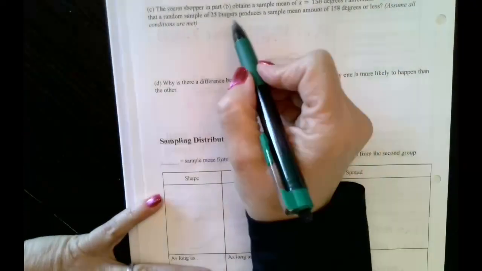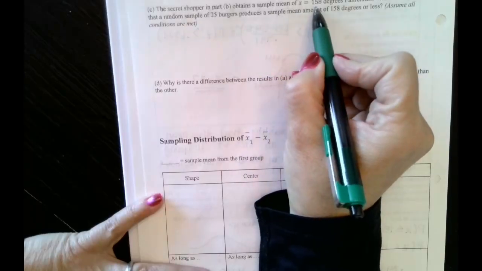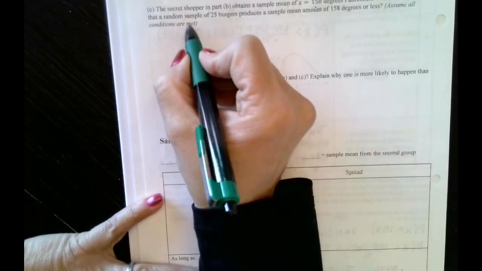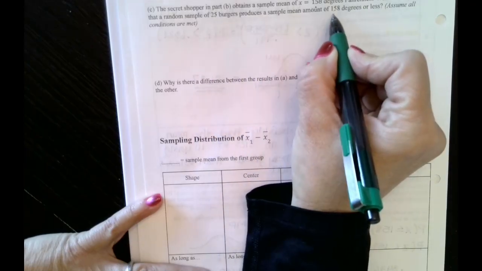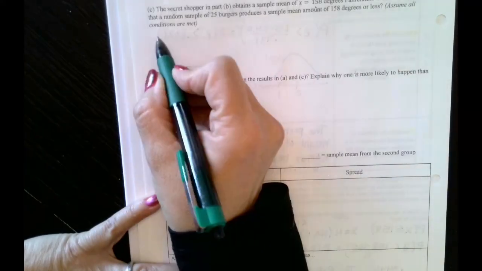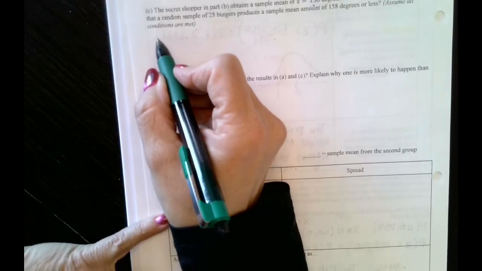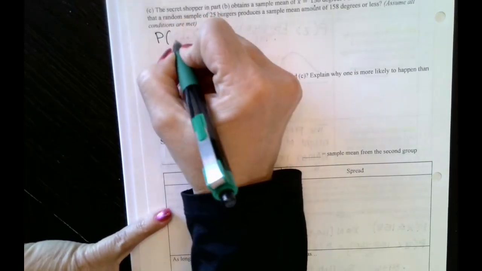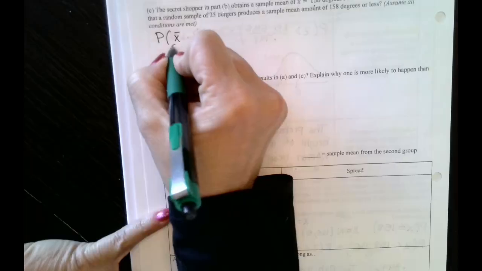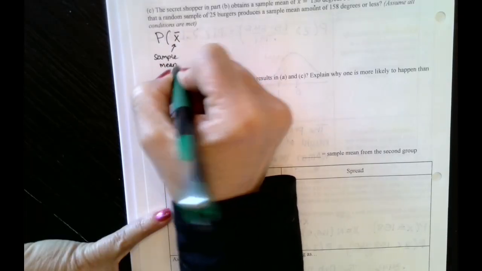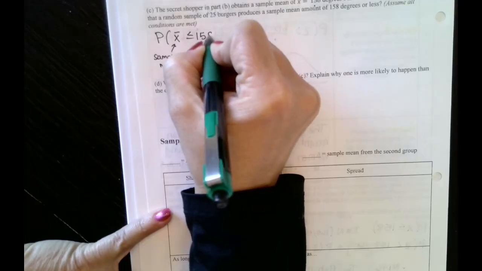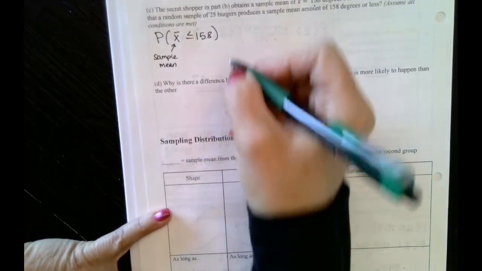All right, and I think there's a part C to this. Yeah. Okay, so part C. The secret shopper in B obtains a sample mean of 158 degrees Fahrenheit. What's the probability that the random sample of 25 burgers produces a sample mean of 158 degrees or less? So assume all conditions. We just did that in part B, so we're not going to do that again. So now we have the probability that our sample mean is less than or equal to 158.